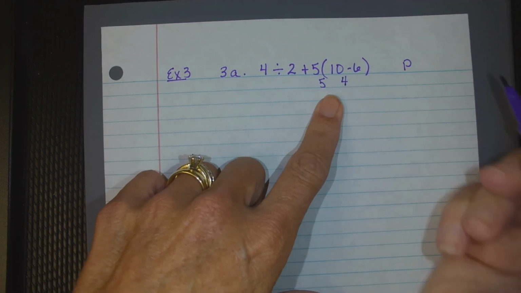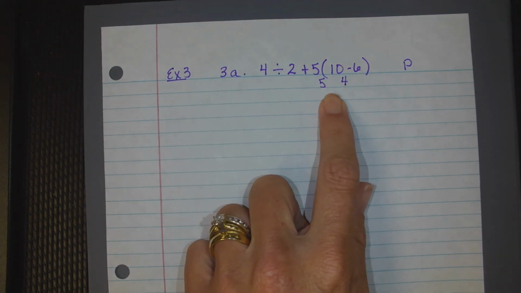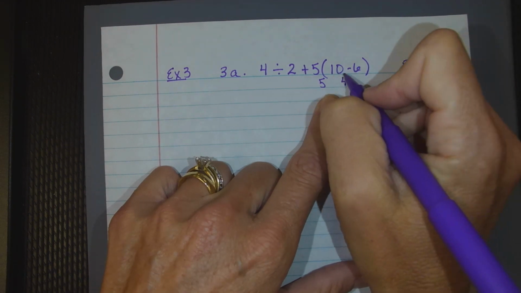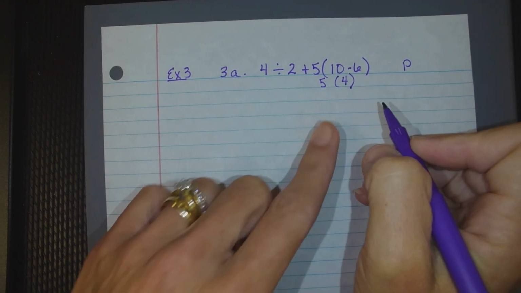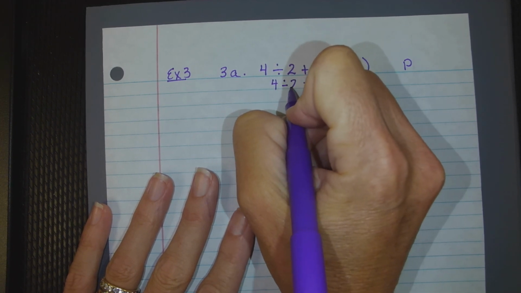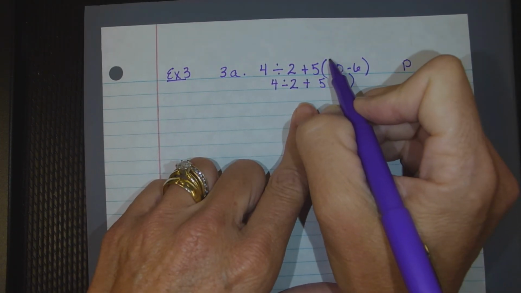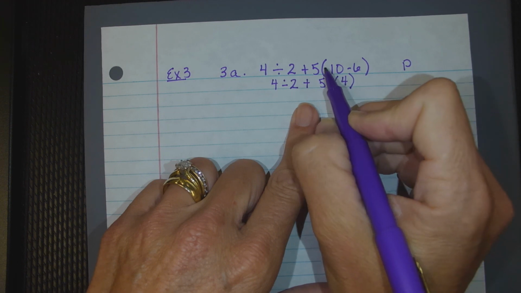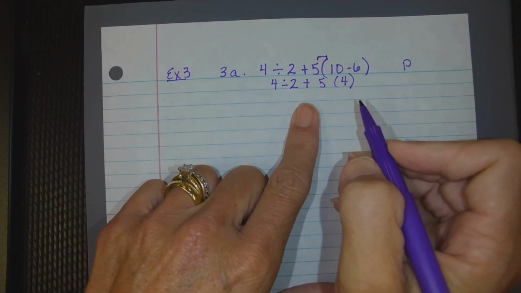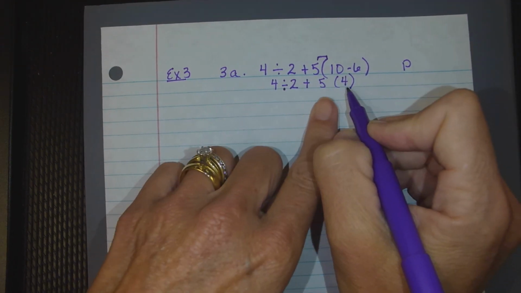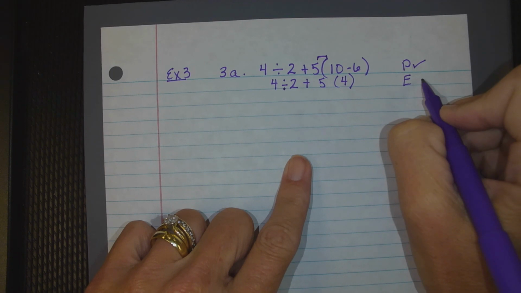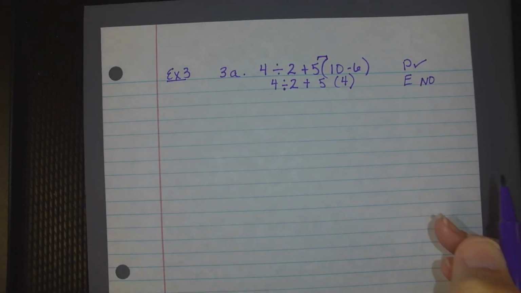So what you can do here is, I'm going to keep the parentheses just so I know I am still multiplying, because it can get confusing since there's no addition symbol. This is understood to be multiplied. Okay, so we have 5 times 4. So we've done our parentheses. We don't have any exponents.